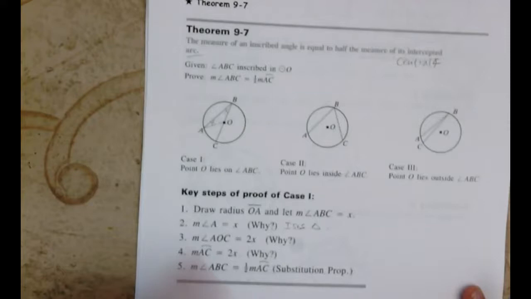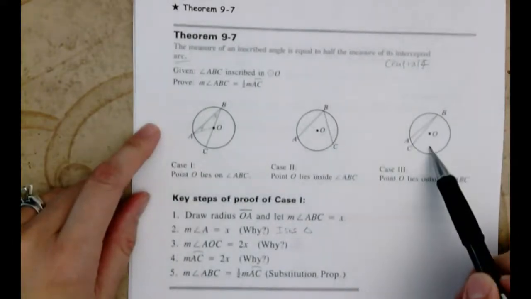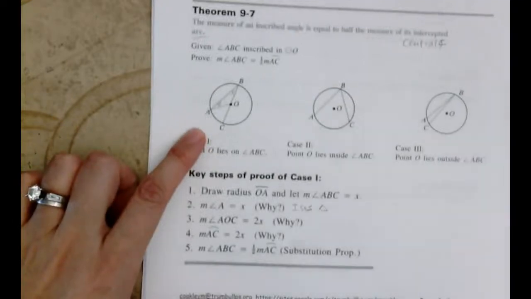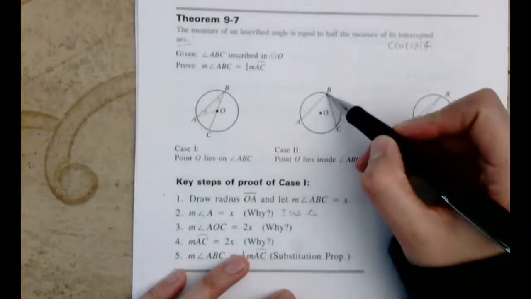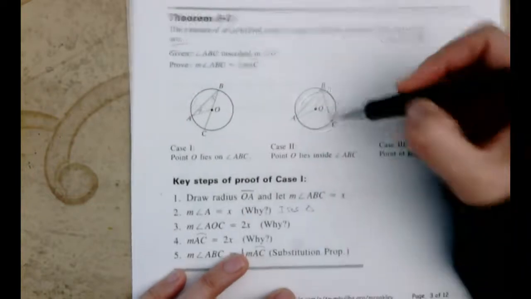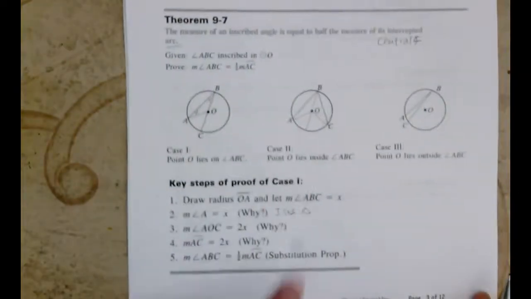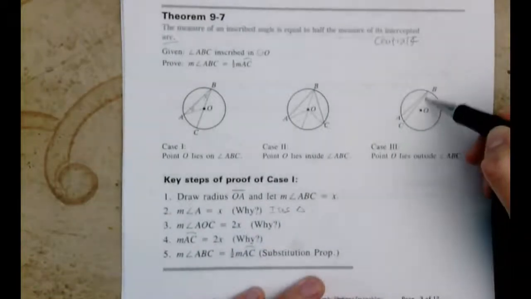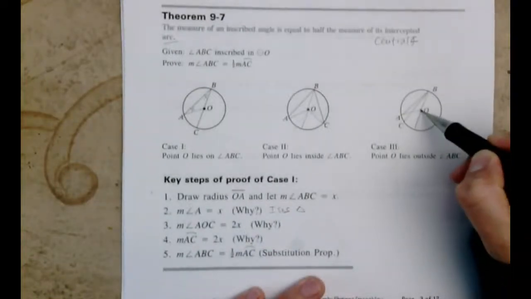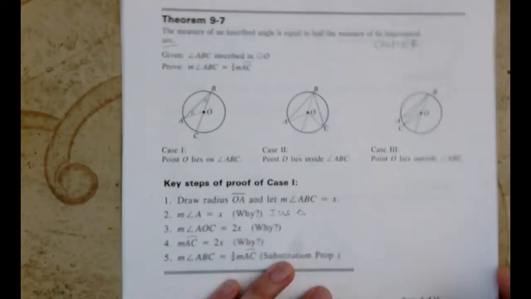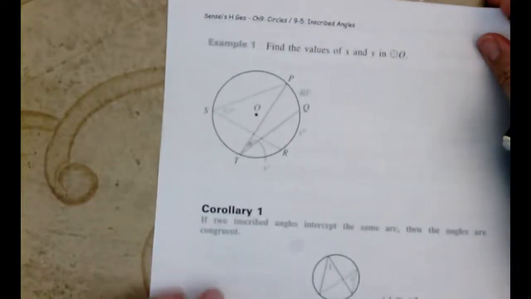Now I want you to think about how to prove these two. We just did this one. I want you to try how to prove these. Here is a hint. You can draw these radii like that. Those are the auxiliary lines for this one, and these are the auxiliary lines for this one. So I want you to think about how to prove this. Okay, next page. Example 1, find the value of x and y.